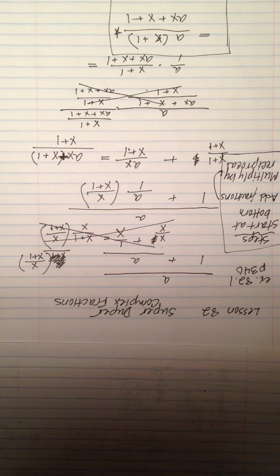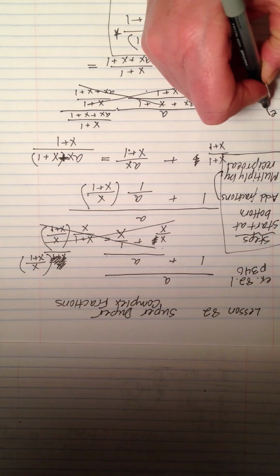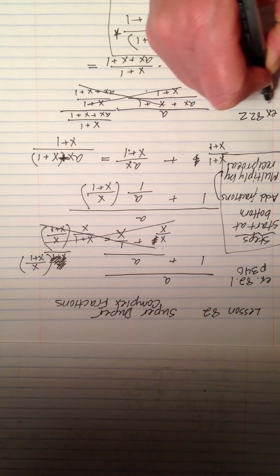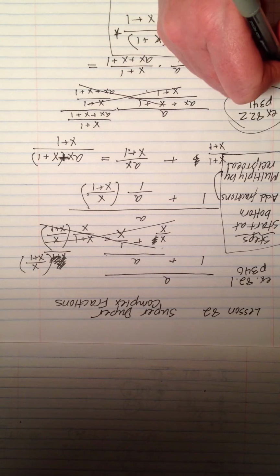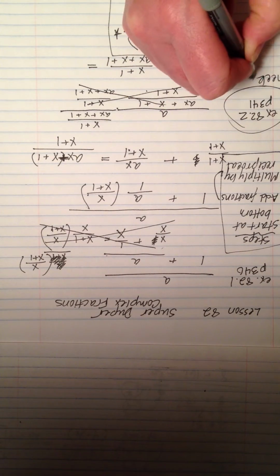I think these are really fun. I think they're kind of crazy and wild. They do get messy. It does require a lot of paper to keep from messing up, but go ahead and give them a shot. I want you guys to try example 82.2. Again, it's on page 341. Be sure to check your work step by step.